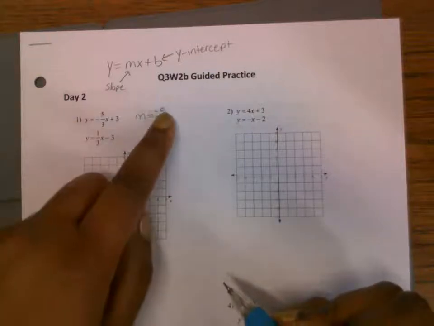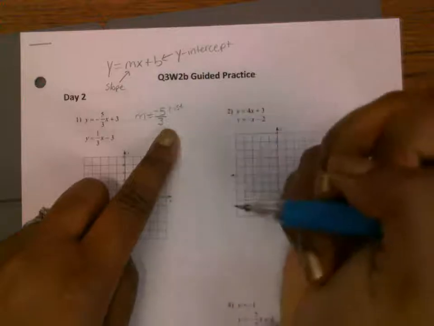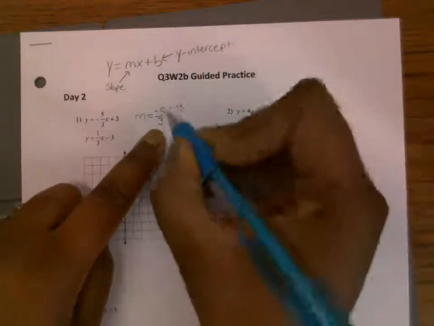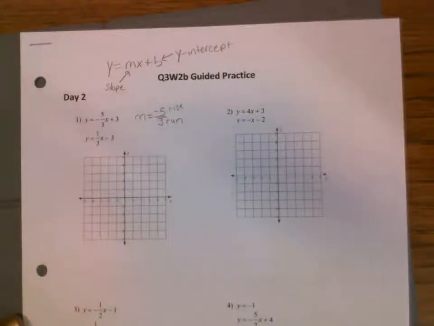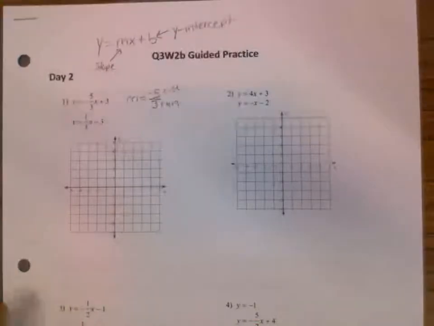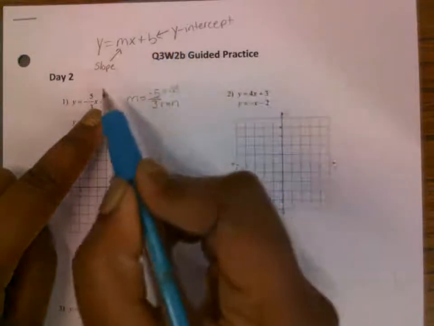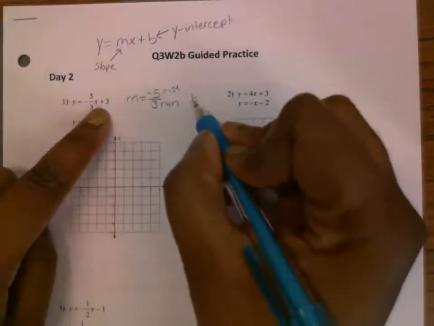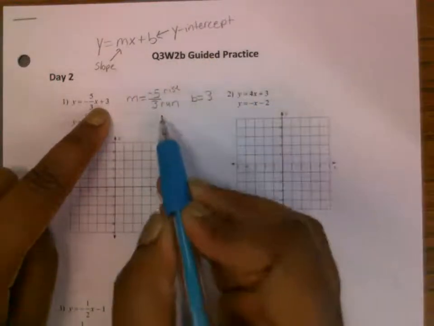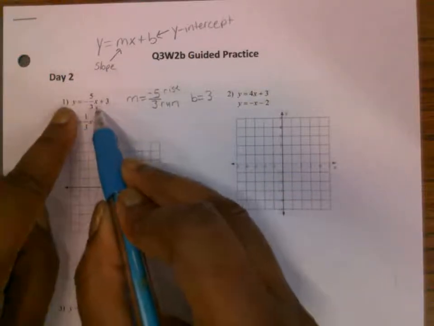Do not forget that the top number is your rise. That's how far you go up or down to get to the next point. And the bottom number of the fraction is going to be your run. Okay? And I'll pause real quickly. Are there any questions? My b, or my y-intercept, where the line crosses the y-axis, is the number that has no variable attached to it, which is 3. So my b here, or my y-intercept, is 3. Please make sure that you write these values down for this first equation. Okay?